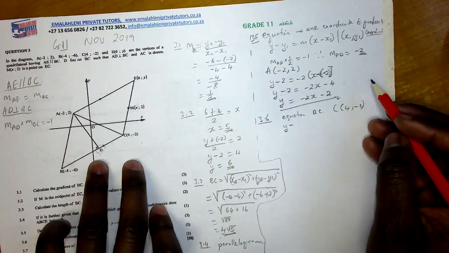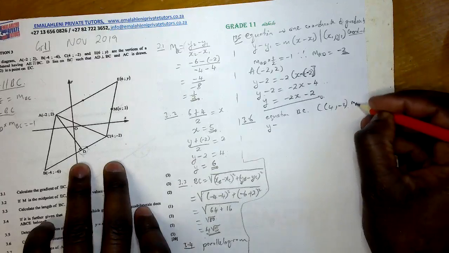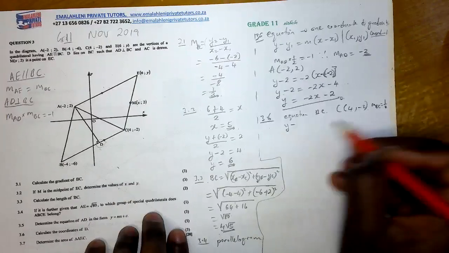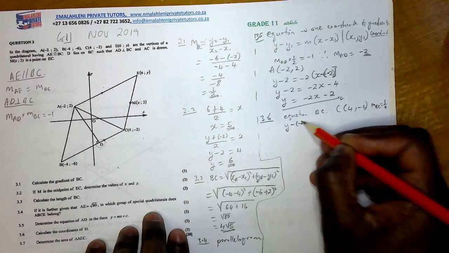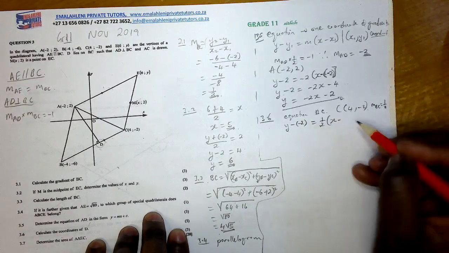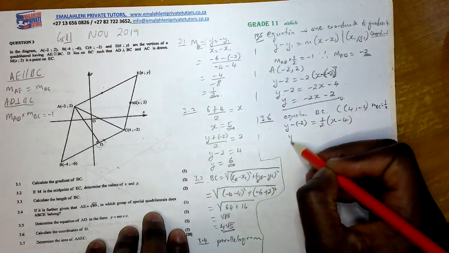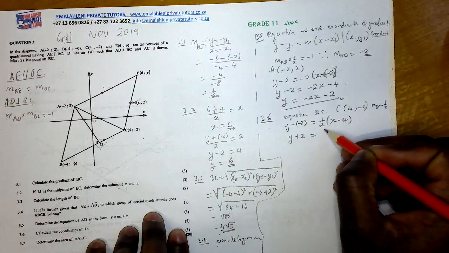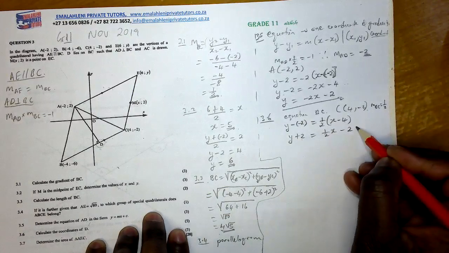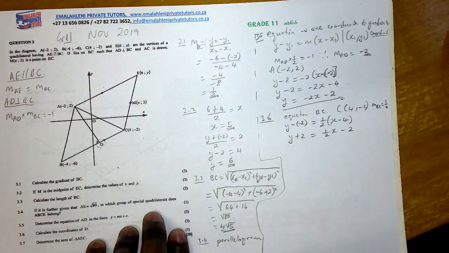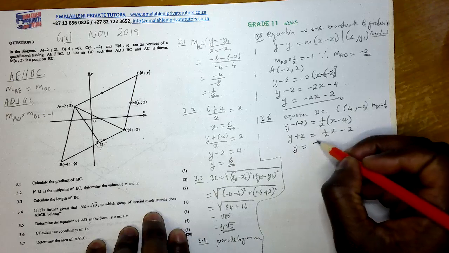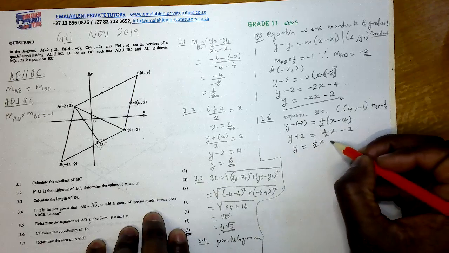Gradient of BC, we have it as half. So m BC is equal to 1 over 2. Already we have that. So we're going to say y minus 2 is equal to half x minus 4. Then we take y plus 2, it's going to give us 1 half x minus 2. Then we take the 2 that side, it's going to be negative. So y is going to be equal to half x minus 4.